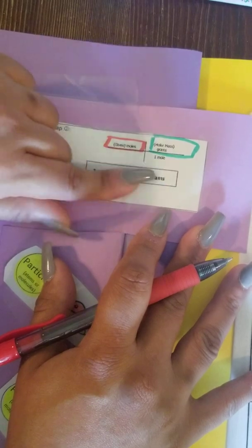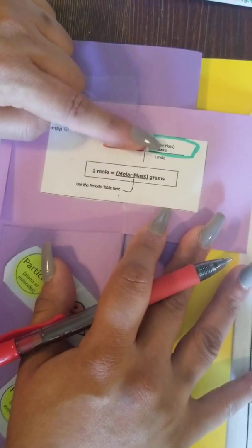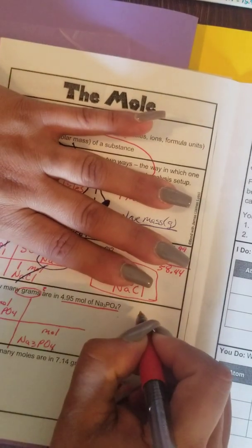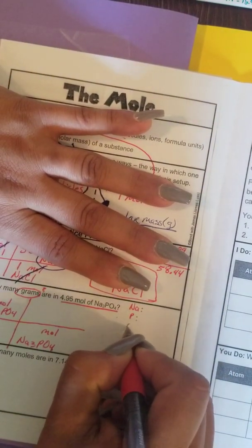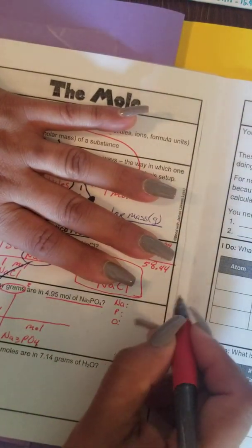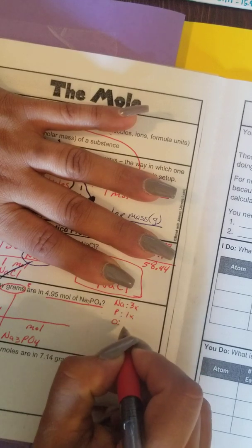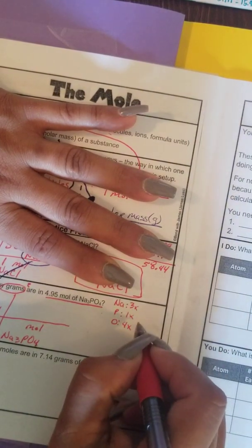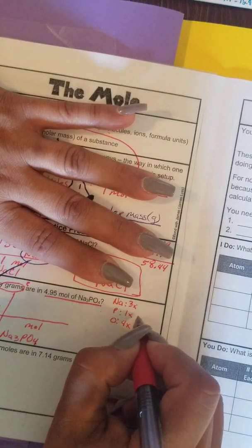I'm going to write 1 mole down here, and I'm going to get the molar mass from the periodic chart in grams up here. Let's do that. What elements do I have? Sodium, phosphorus, and oxygen. How many sodiums? 3. How many phosphorus? 1. How many oxygens? 4. Go to the periodic table. Oxygen is 16. Phosphorus is 30.97.